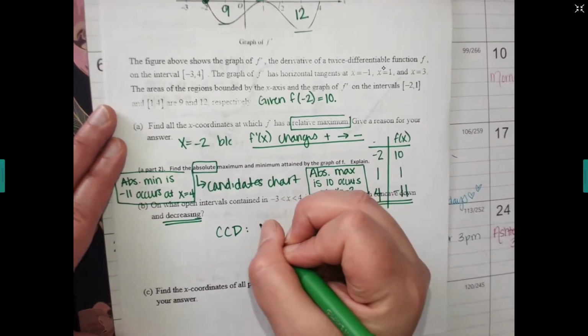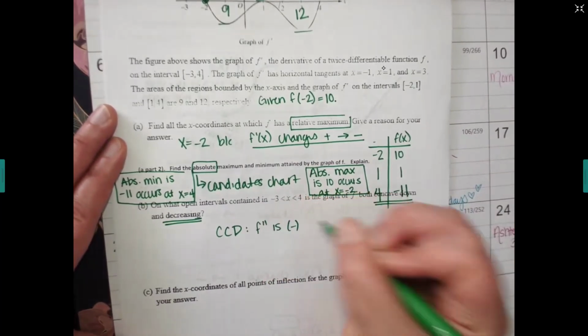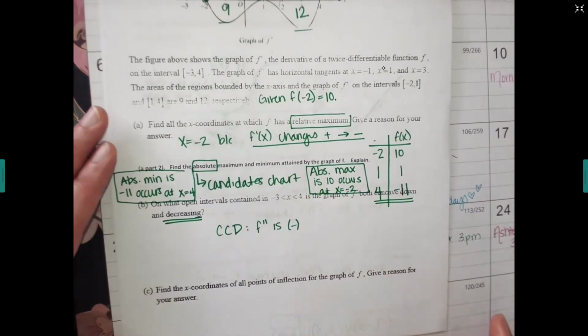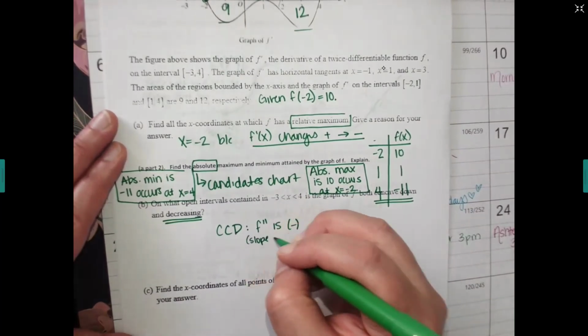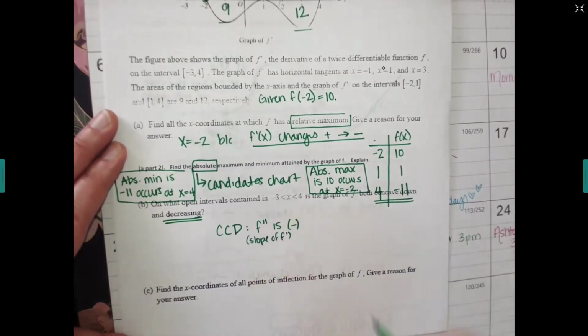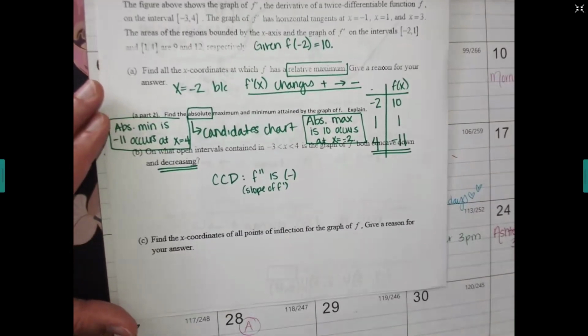F double prime, and what does it need to be? It needs to be negative. What feature is f double prime on the graph of f prime that we're looking at? This slope. Okay, so I'm going to put right below that f double prime is really the slope of f prime, which means I just need it to be going downhill.